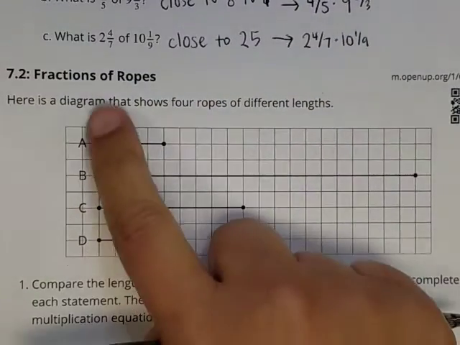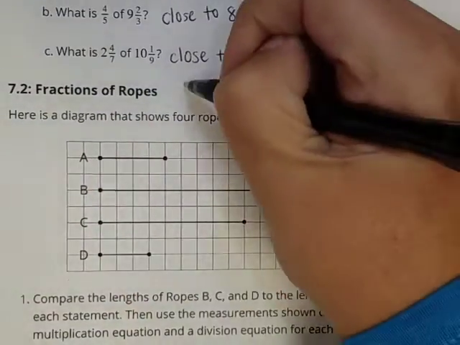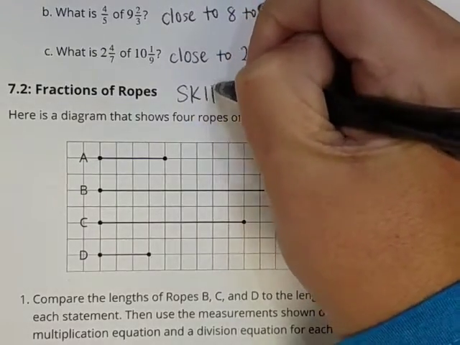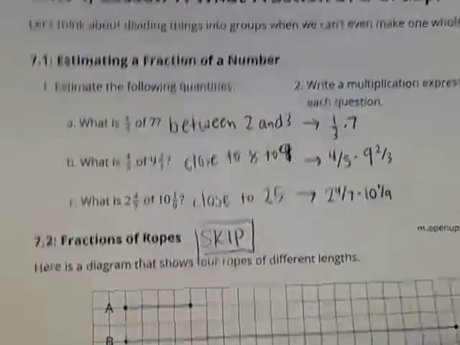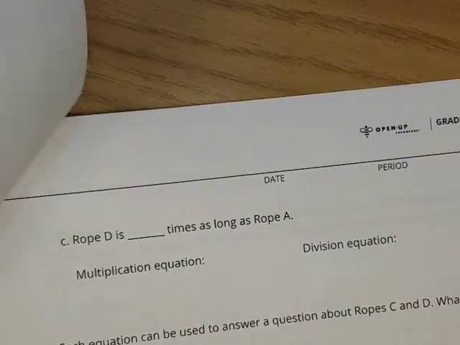We're going to skip fractions of ropes. So this is one of those activities that we are going to not do. So just skip over that. But we are going to jump to 7.3, fractional batches of ice cream.